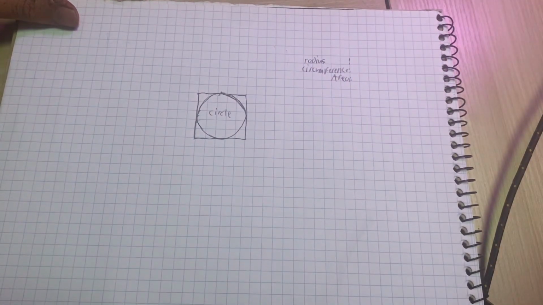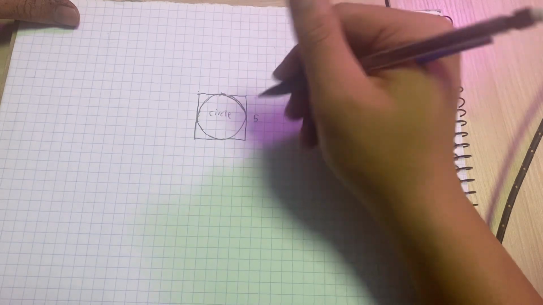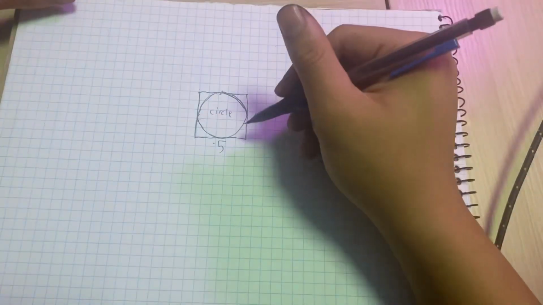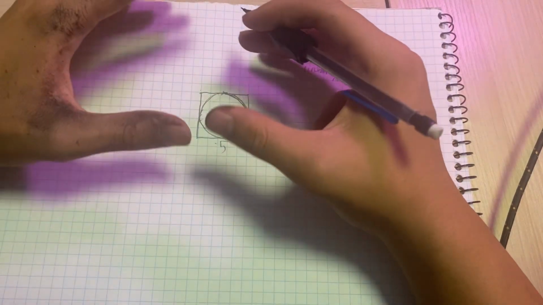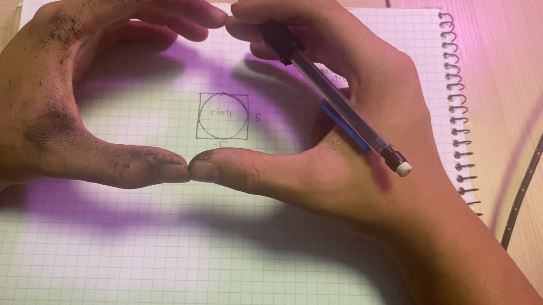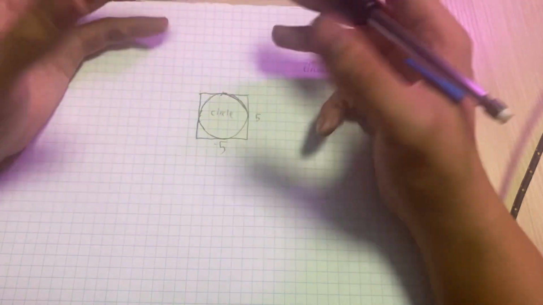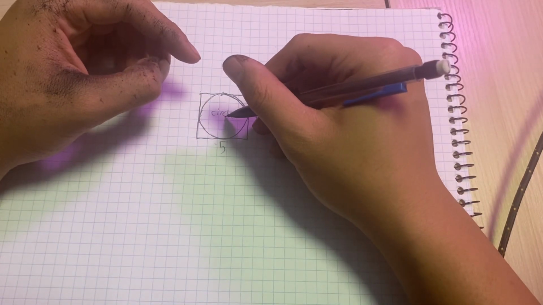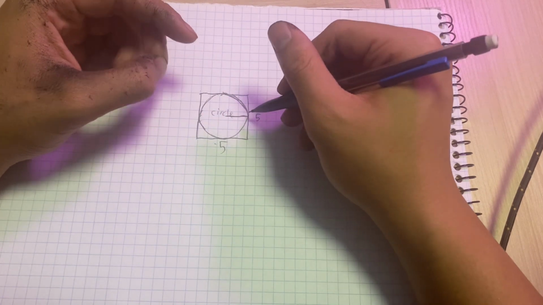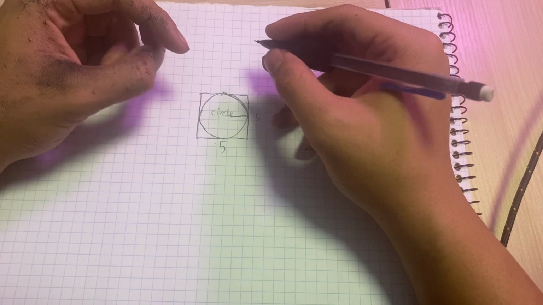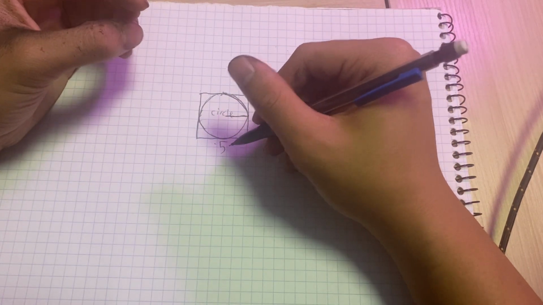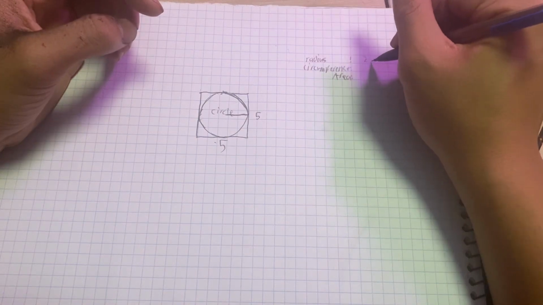So if you recall in the last video, the length is 5 and the width was 5. Because this circle is as big as possible inside of the square, we can actually determine the radius based off of the width of the square. So really the diameter is going to be equal to the width, and because diameter is 2 times the radius, the radius is just half of the width. So 5 divided by 2 is 2.5, which means the radius is 2.5.